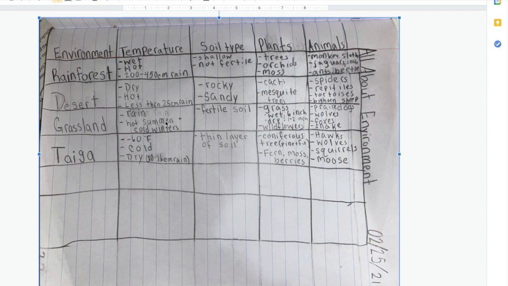Our grassland, since there is lots of rain and it has a lot of different seasons, causes a lot of grass to grow, making it a nice home for different animals like wolves and snakes. Let's continue exploring the different Earth environments, and we can continue to explore both the non-living and the living factors that make up the environment.